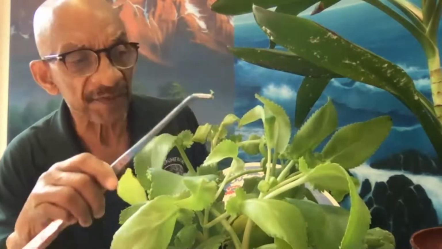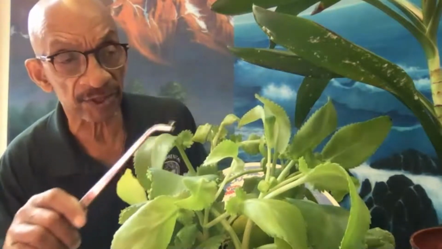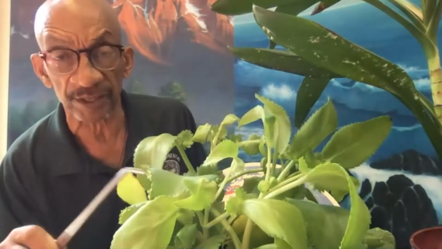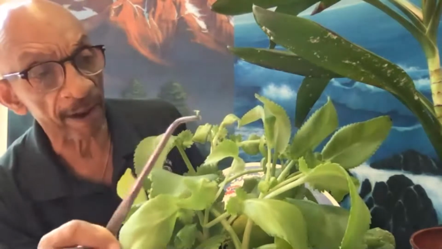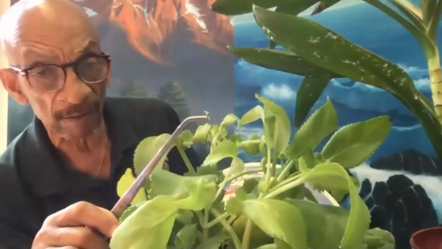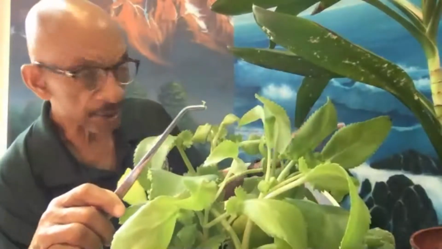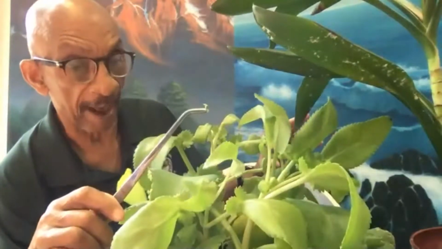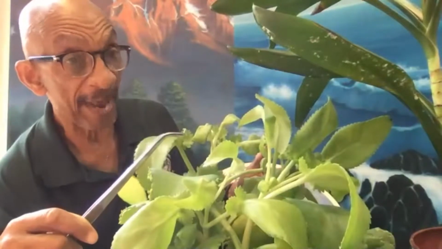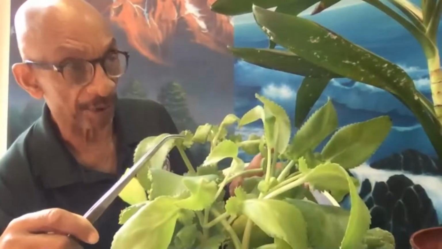Now they will have thousands of these little seeds all along the ridges of these leaves. And wherever one of these little seeds falls, if the soil is moist enough and the conditions are just right, guess what's going to happen? There will be a baby Mother of Thousands plant growing.